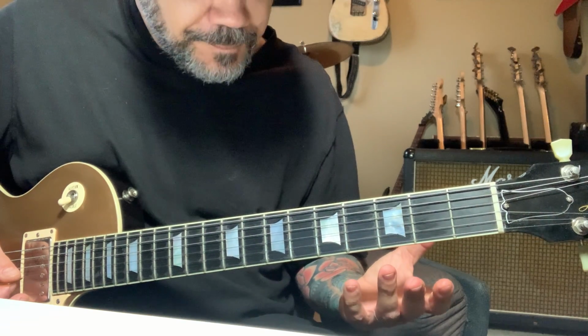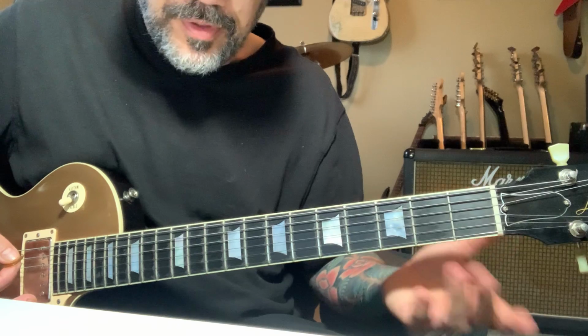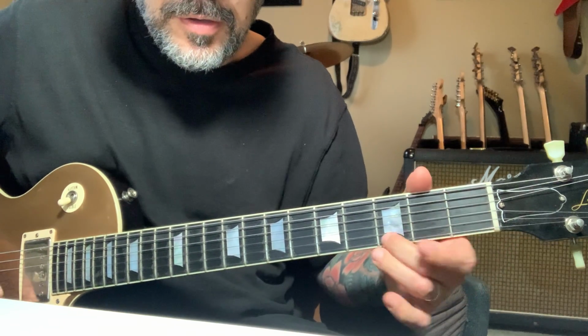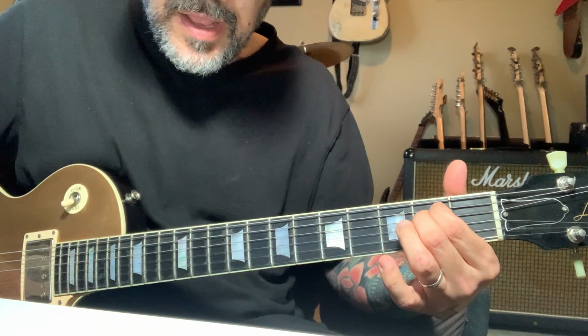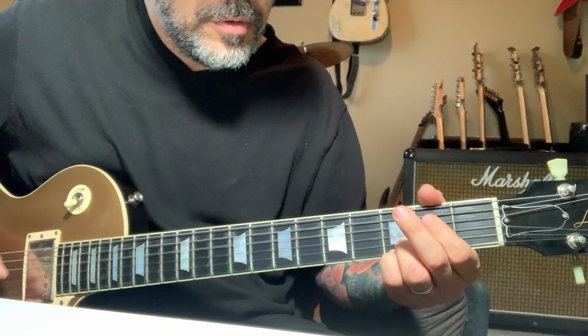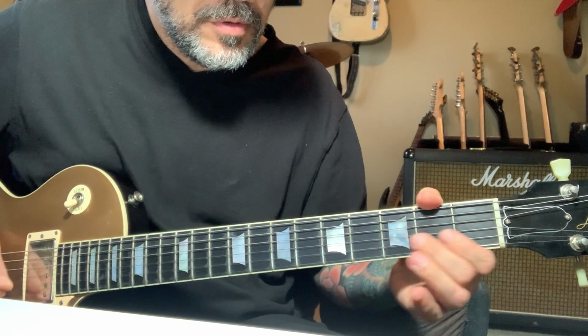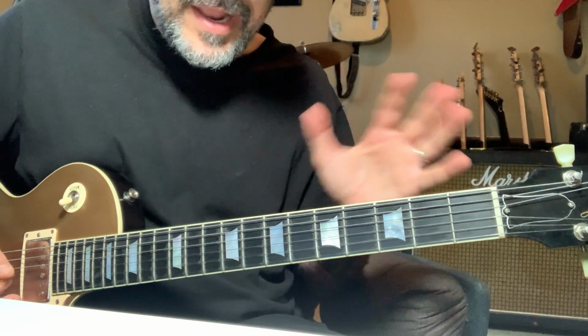But hopefully you can kind of see that it works over both of those chords, because you've got that E minor, and all those notes are contained in that chord, and you've got this G major. So hopefully that helps as a visual aid.